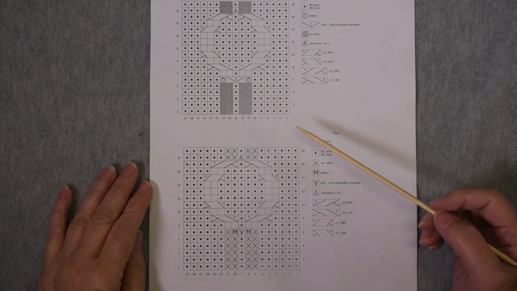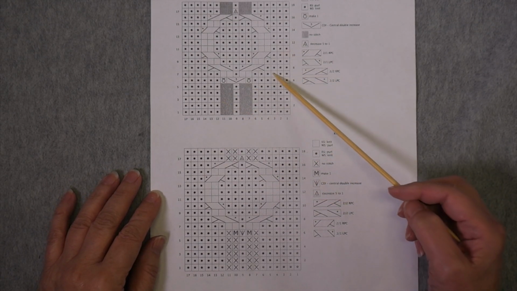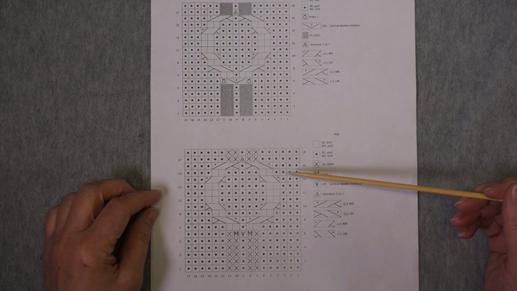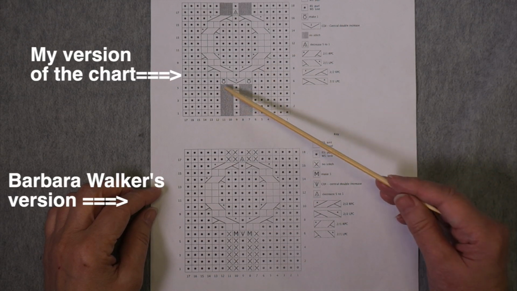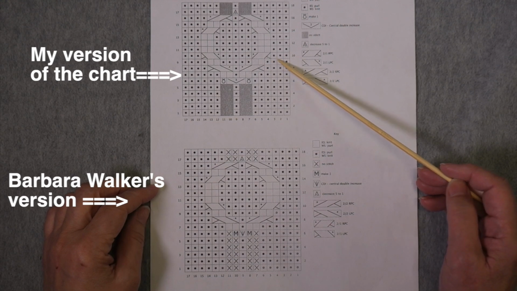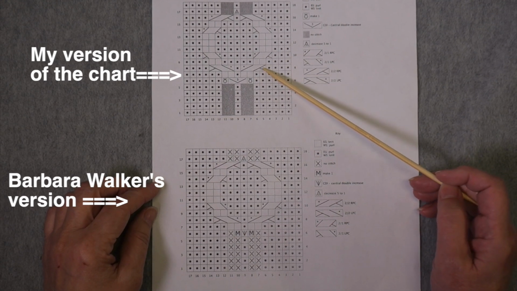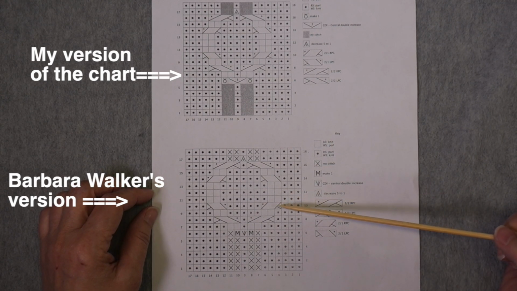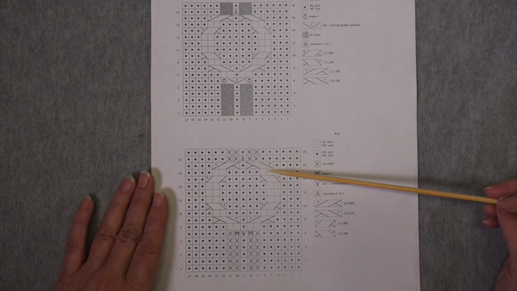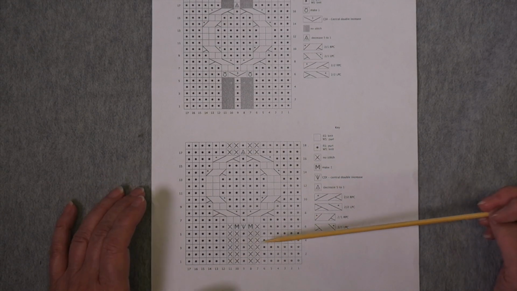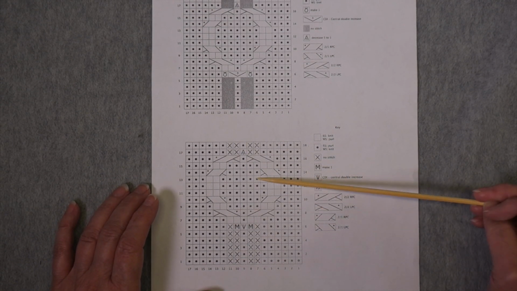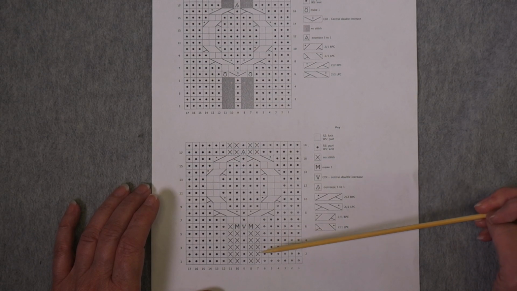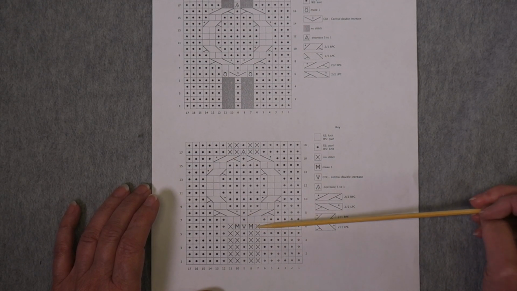I want to talk a little bit about how this type of cable is charted. Because there's a difference in the way that I charted this particular cable, and how designers today might chart this cable, versus the way it was originally charted in Barbara Walker's book, Charted Knitting Designs, which was her 3rd Treasury of Knitting Stitch Patterns. So I want to make you aware of that because there are many patterns and many pattern books that incorporate closed cable designs that will have used the method of charting that Barbara Walker used.